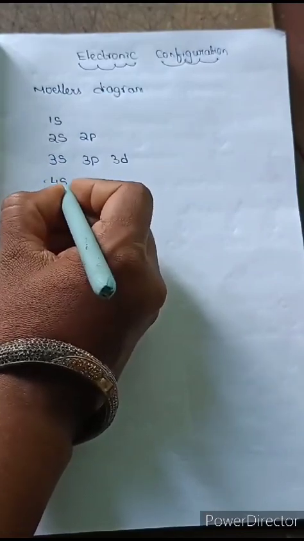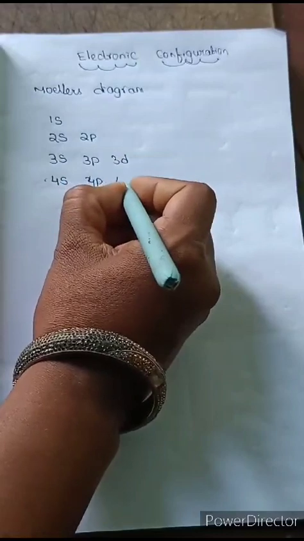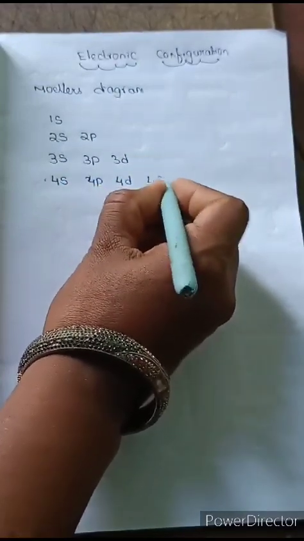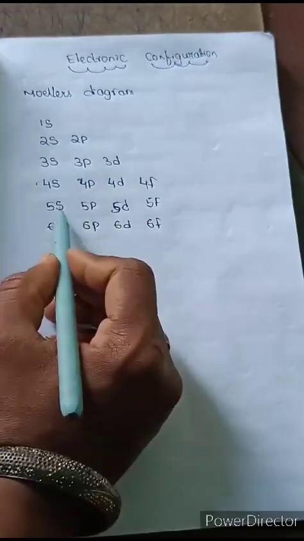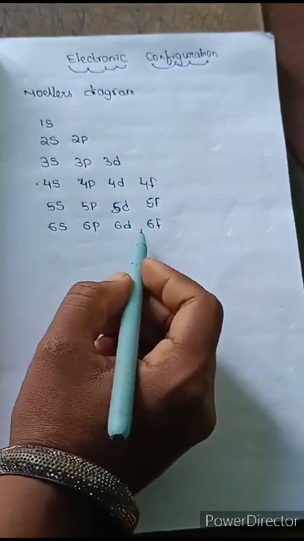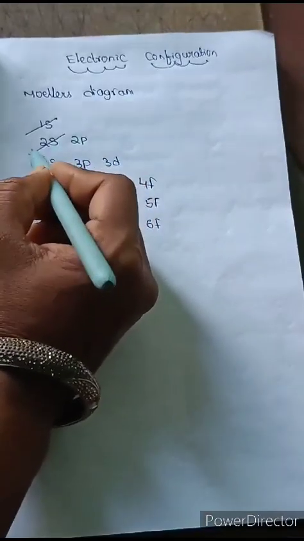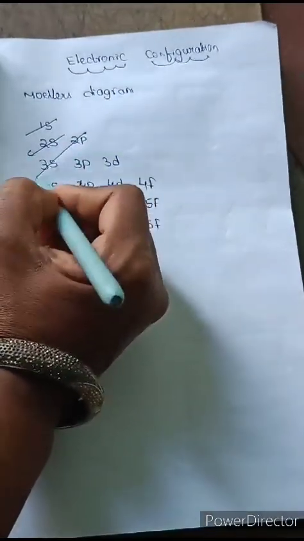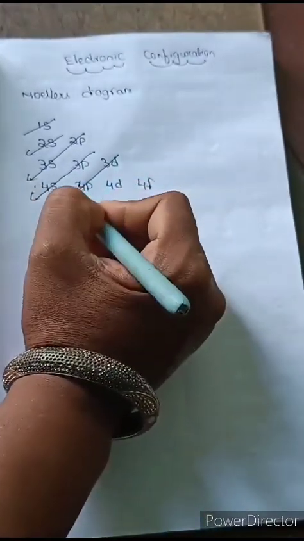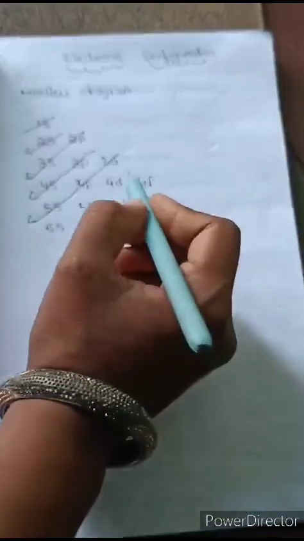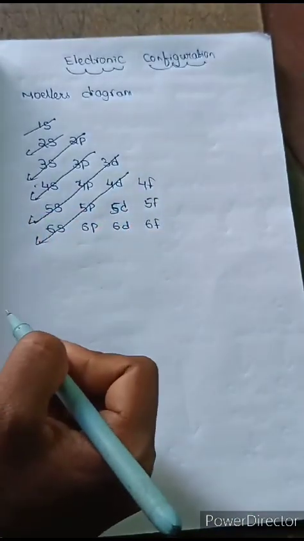Fourth energy level will have S, P, D and F. Likewise, these will be continuing. Here, first 1s will fill, then 2s, then 2p, 3s, then 3p, 4s, then 3d, 4p, 5s, 4d, 5p, 6s. Likewise, it will be continuing.